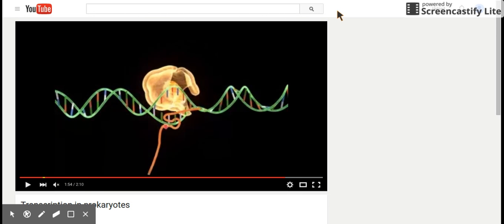One of the main differences is that in prokaryotes, they move to the cytoplasm to carry out transcription, whereas eukaryotes can stay in the nucleus. A second difference is that eukaryotes have enhancers, which are like promoters because they control transcription processes, and we'll talk about that in a little bit.